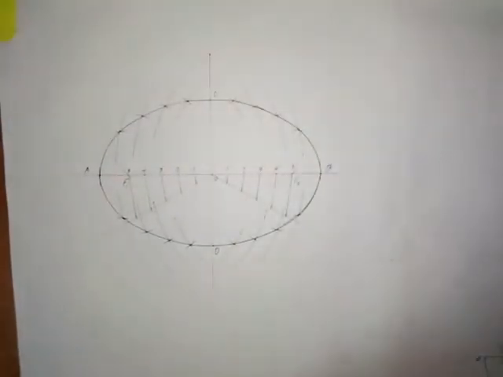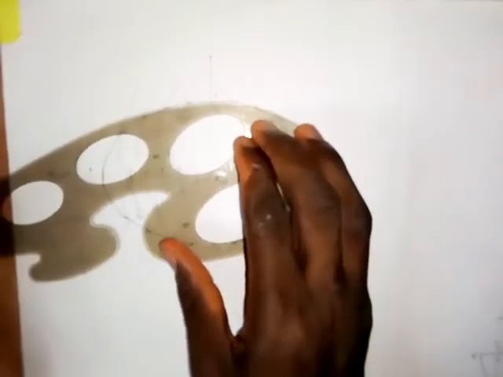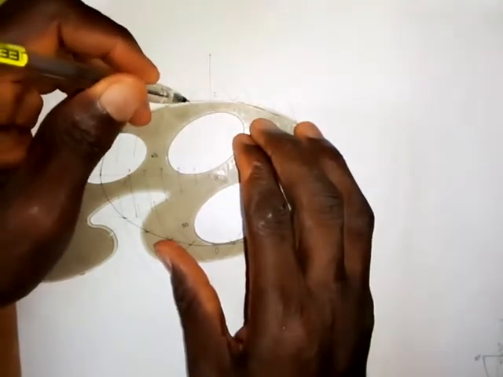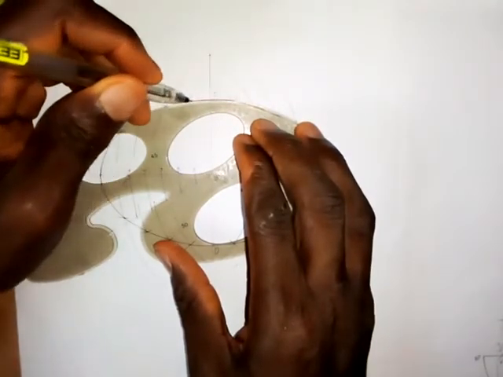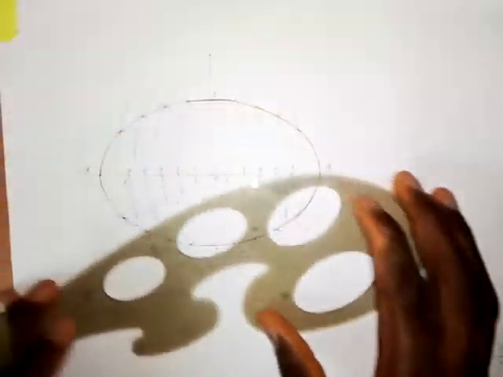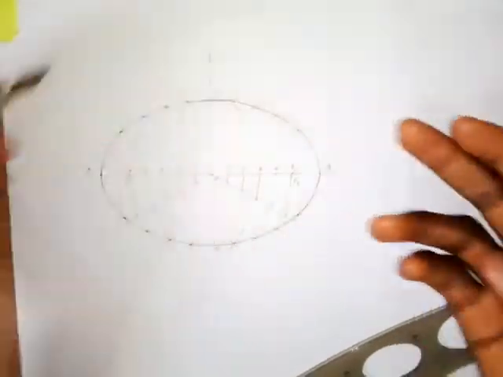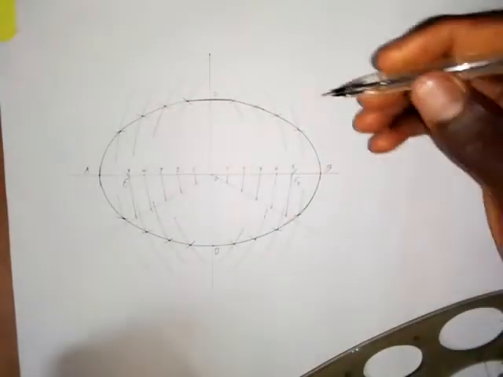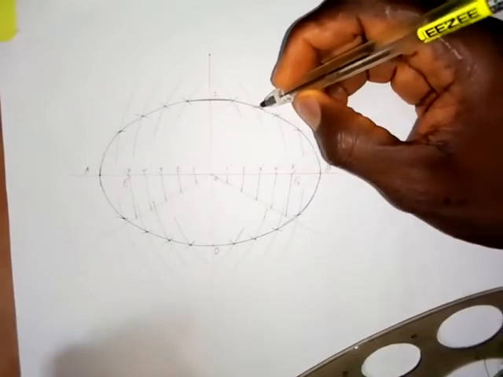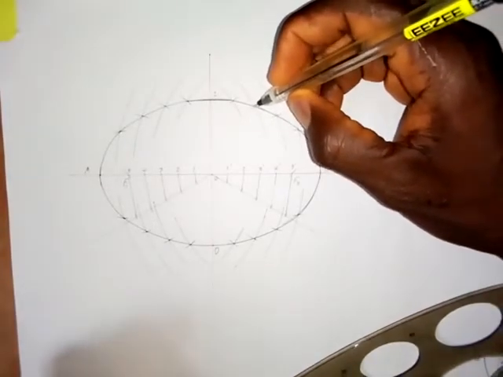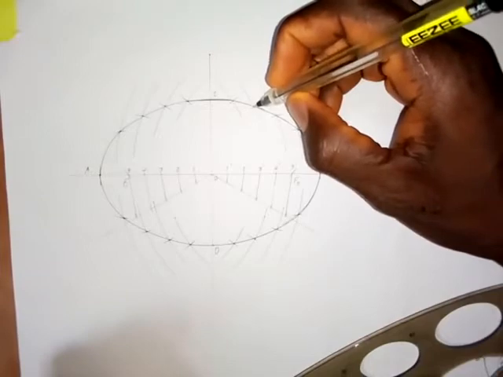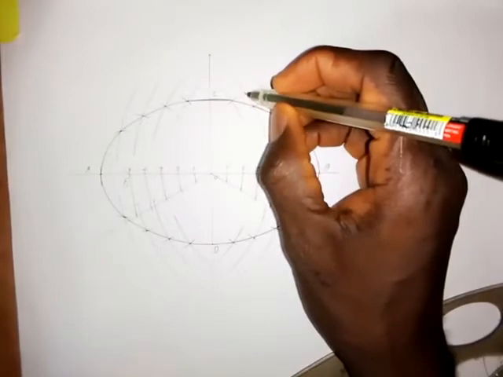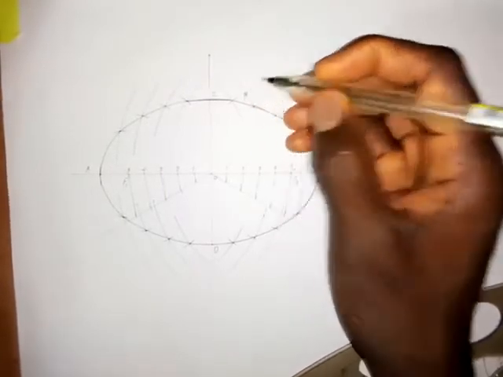In case you are asked to draw a tangent and normal on a particular point on this ellipse, I'm taking this point. I want to draw a tangent on this point on the ellipse. So I will call it point P.